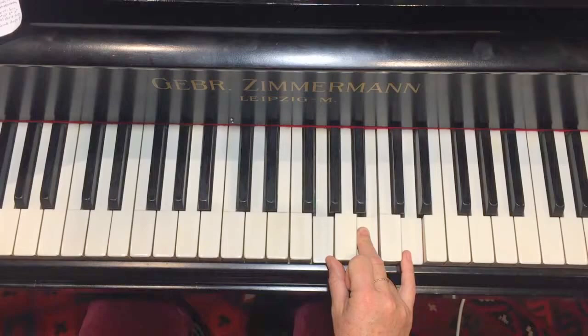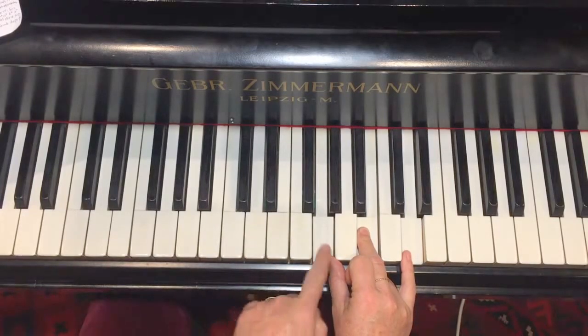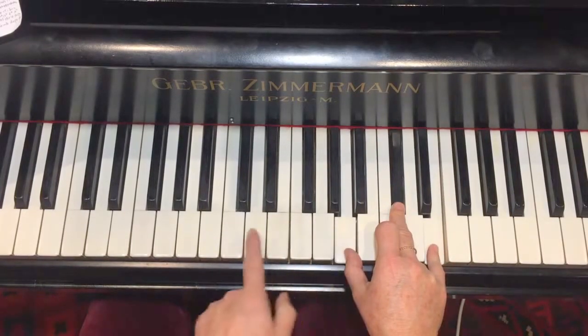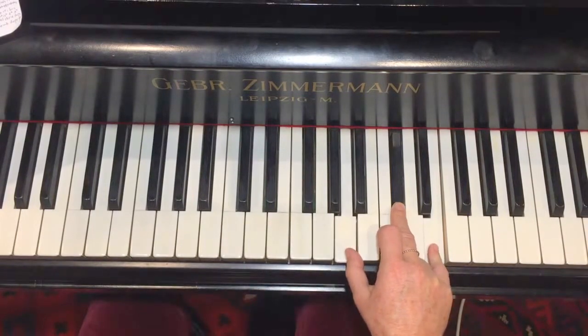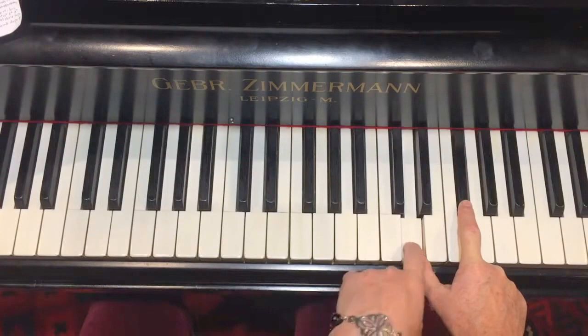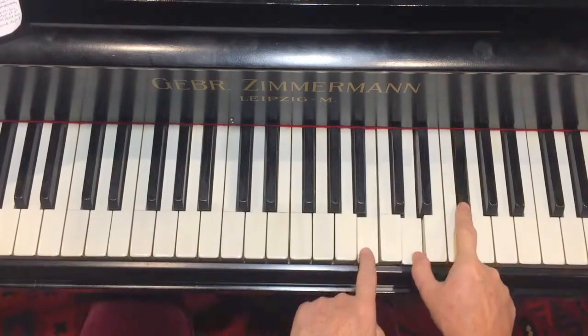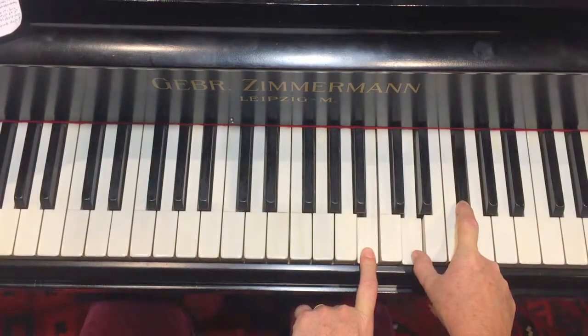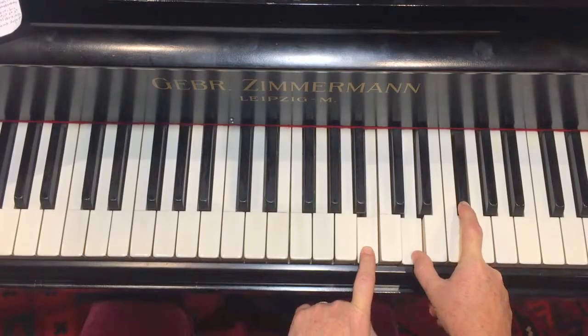Here's good old G, your 4 chord, 4 of D. Your 5 chord, 5 of D. Your 6 chord, which was that relative minor. See that? If you are on D, you go down 3 half steps. Your 6 chord is your relative minor. And here is the funny 7 chord.